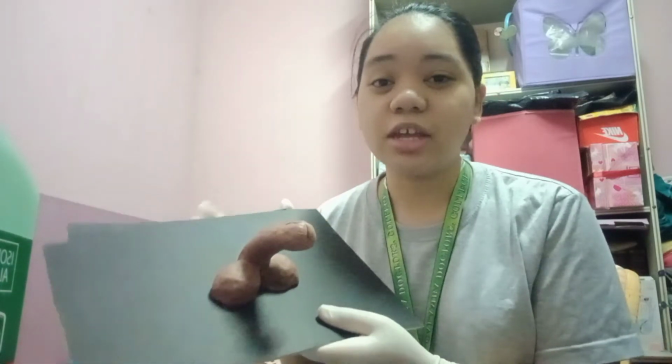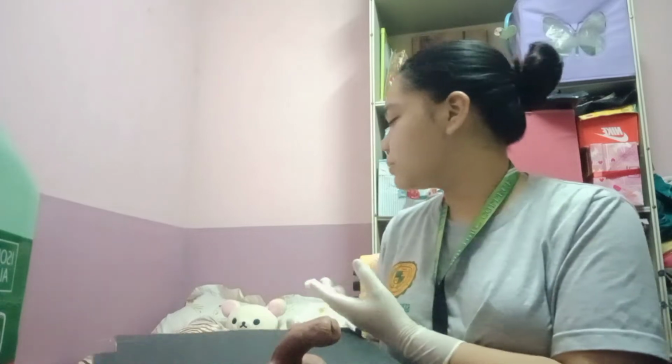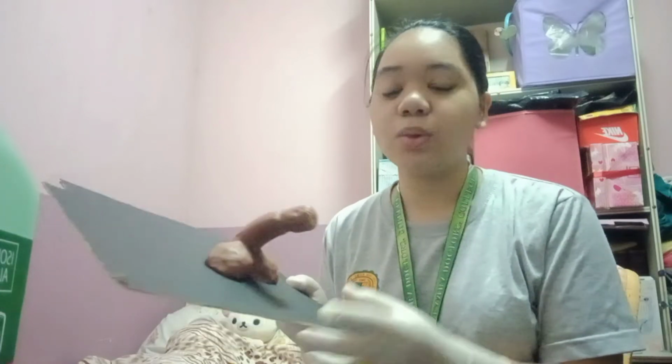So, let's assume that this is the genitalia of my patient. So, of course, we have to make sure that our patient is comfortable and we are going to ask him. So, are you comfortable po, sir? Okay, so he just said that he is comfortable. Okay, so now we are going to inspect the penis of our client.